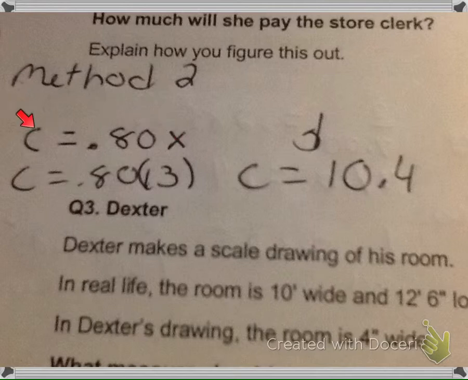Okay, so you should have written that C represents the total cost and X represents the number of cards. So in this case, if it's 80 cents per card, I have to do 80 cents times 13. And if you do that on your calculator, it's $10.40.